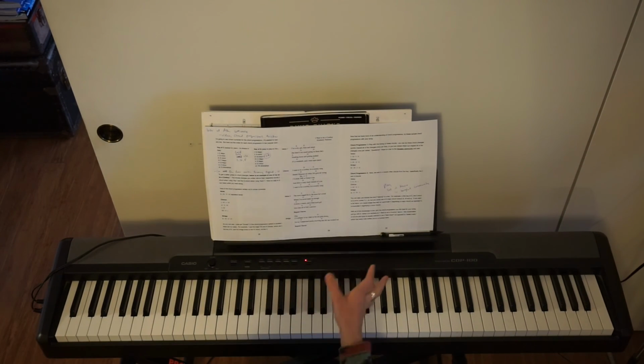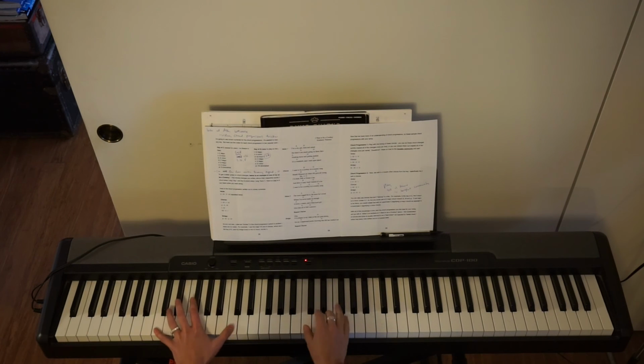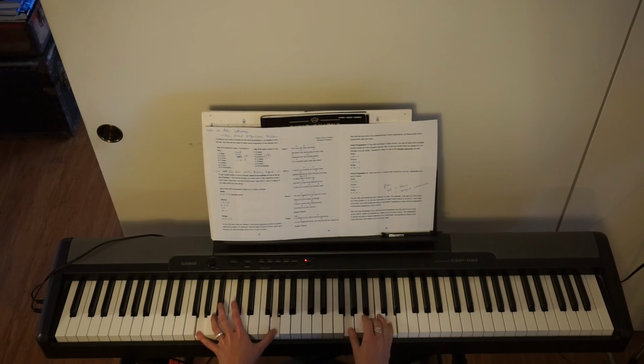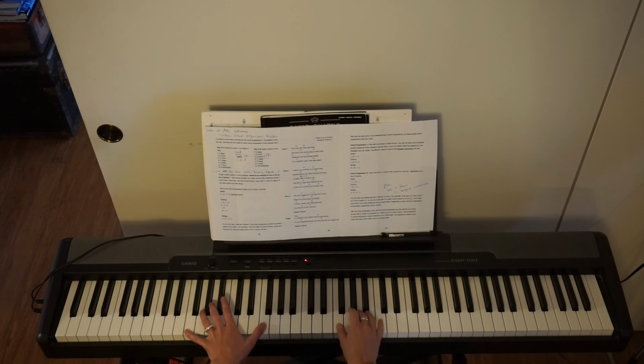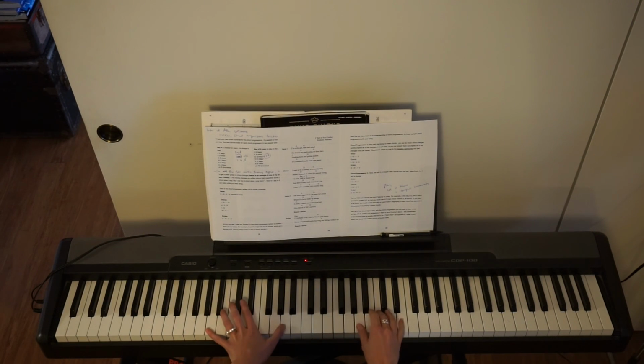So now it's time to test some stuff out. I've given you 2 chord progressions to play with. The first one uses only the 1, 4, 5 chords. And then the second chord progression sample that I gave you to try uses 1, 2, 4, 5, and 6.